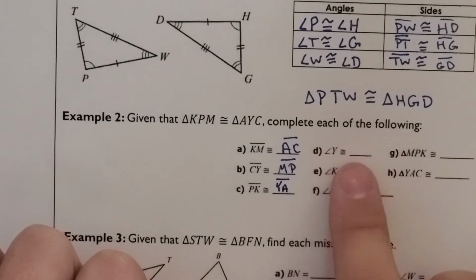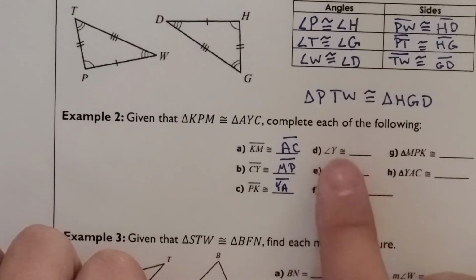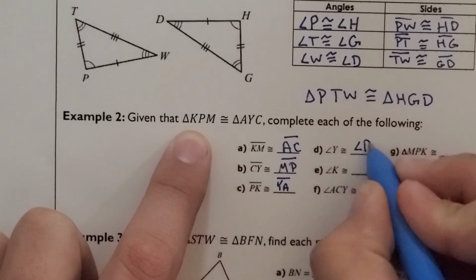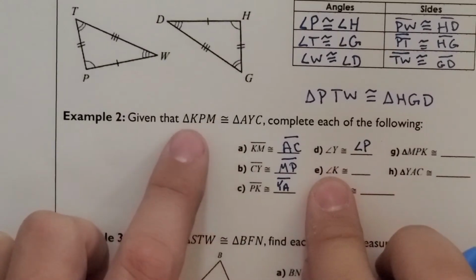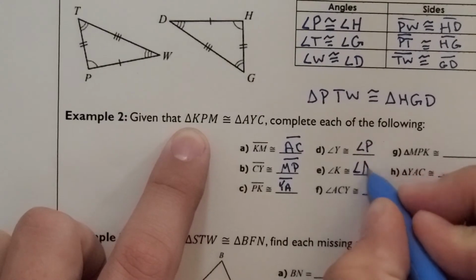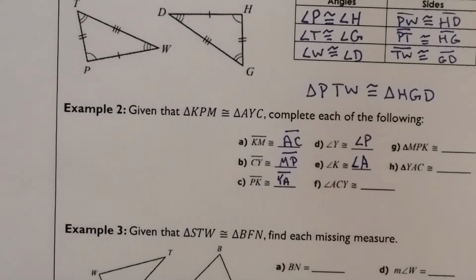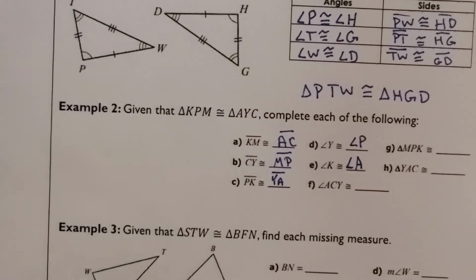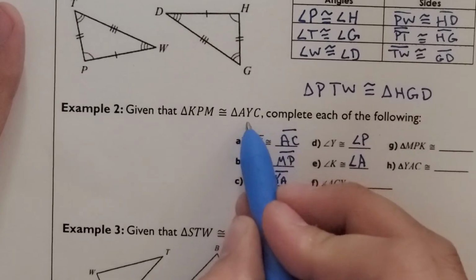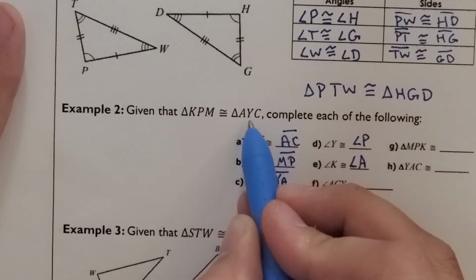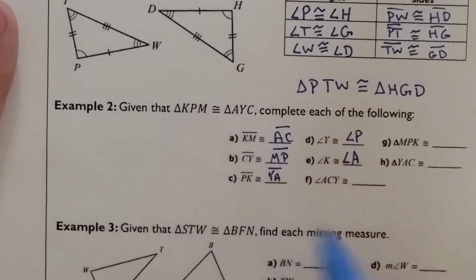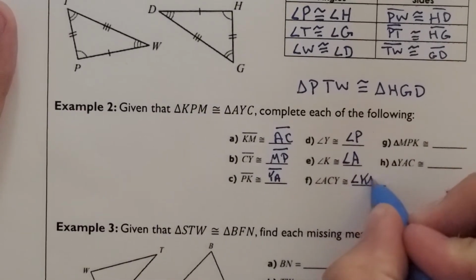When I come over here to my angles, these two are also super easy, the ones with just one letter. Angle Y is in the middle, so it goes with angle P, also in the middle. Angle K is the first letter, so it goes with the first letter in the other one, which is angle A. Here they started saying, okay, well now we're going to use 3 letters. We're going to specify the angles using the 3-letter combinations, which is a little bit more specific. Same idea though. ACY. A is first, C is last, Y is middle. Let's set that up the same way then. First, last, middle is KMP. So angle KMP.